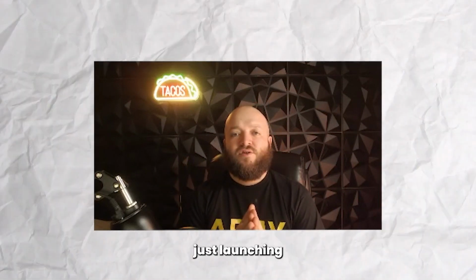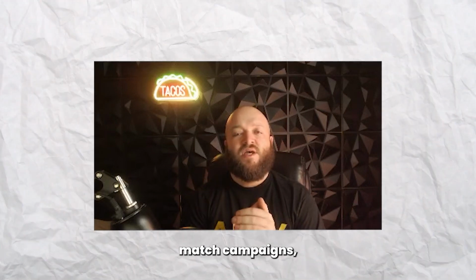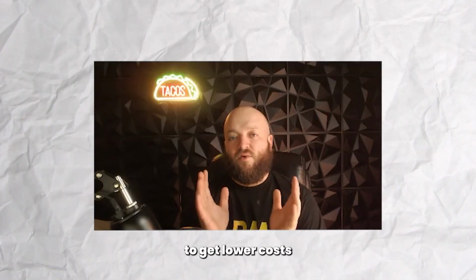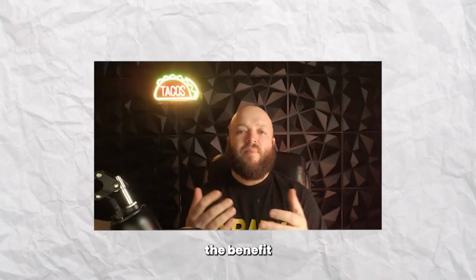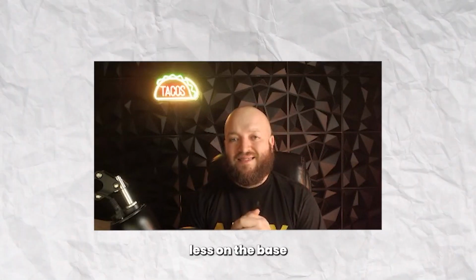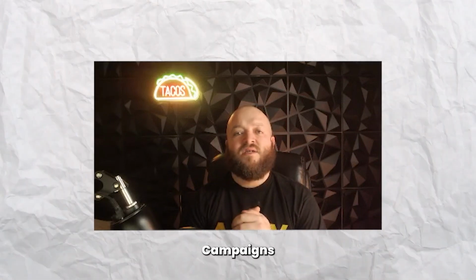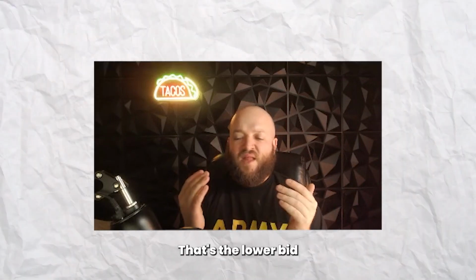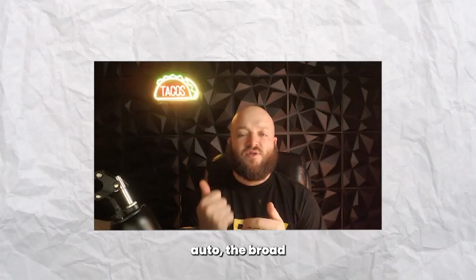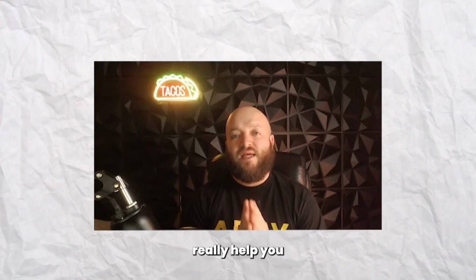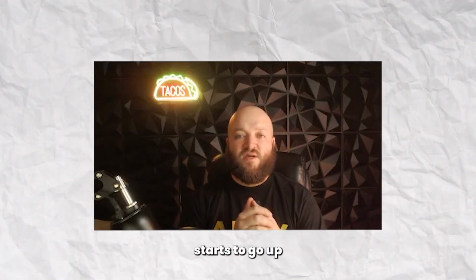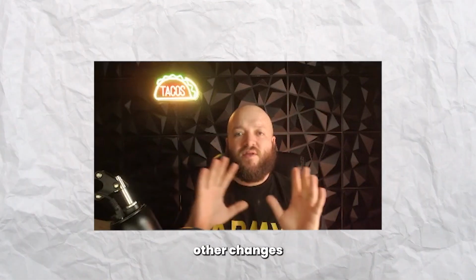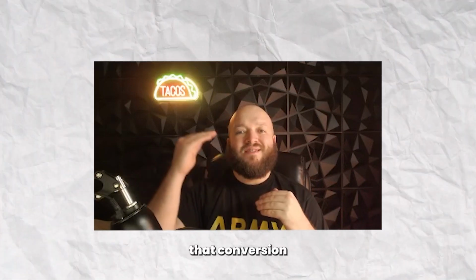And altogether, just launching broad and phrase match campaigns, you're more than likely to get lower cost per clicks on those campaigns. And Amazon really gives you the benefit of the doubt. They charge you a little bit less on the bids than they do in exact match campaigns. So if you're struggling with your ACOS, have some lower bid discovery campaigns, those auto, the broad, the phrase, and those should really help you get some cheaper sales at lower cost per clicks until your conversion rate starts to go up, until you've implemented all these other changes that I talk about on increasing that conversion rate.